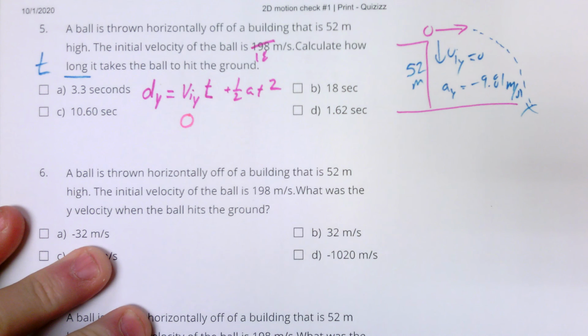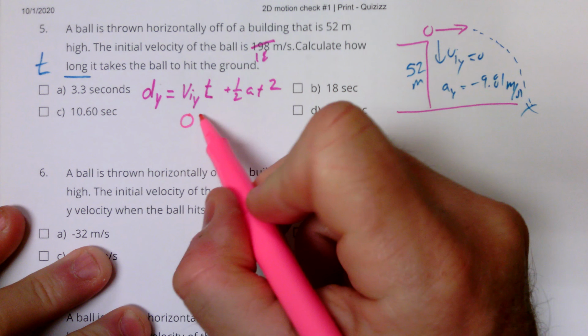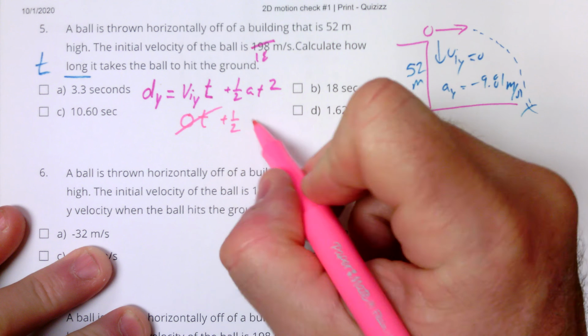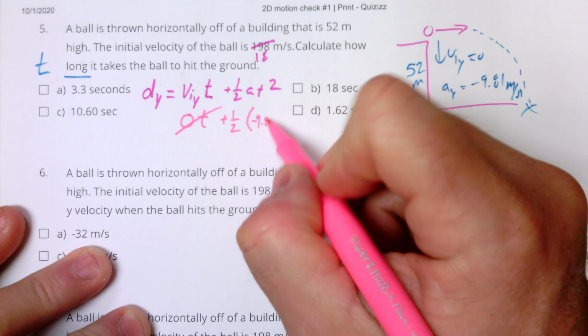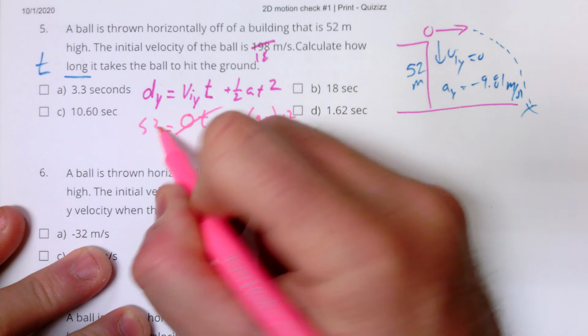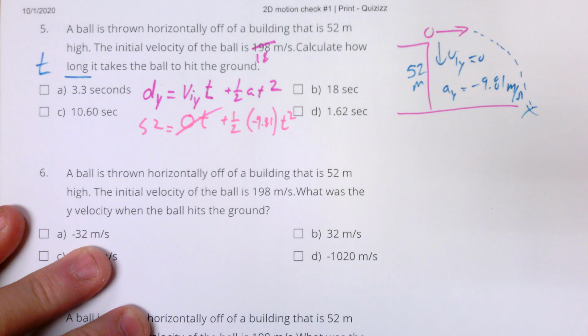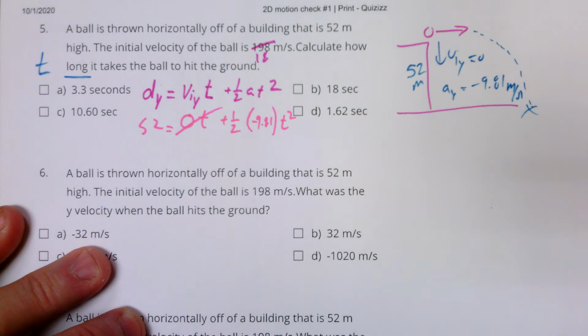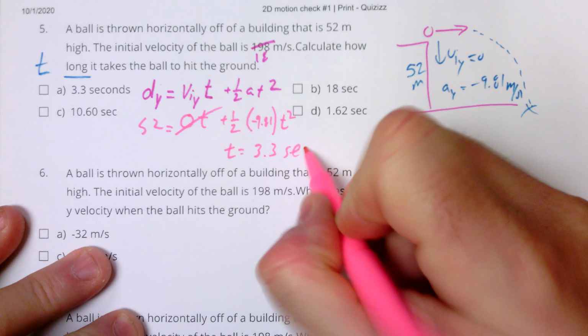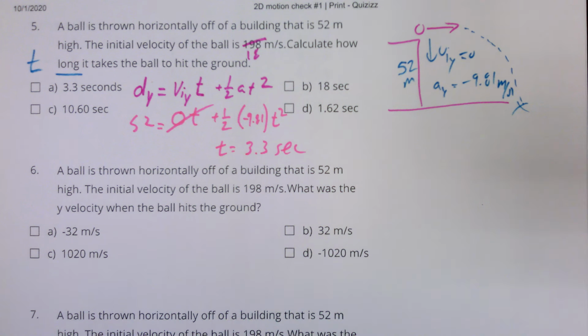The initial y velocity was 0, which is great because then it's going to make that term cancel. 1/2, we know the acceleration is negative 9.81 t squared, and we knew the distance was 52. So when you solve this, you wind up with a time of about 3.3 seconds.